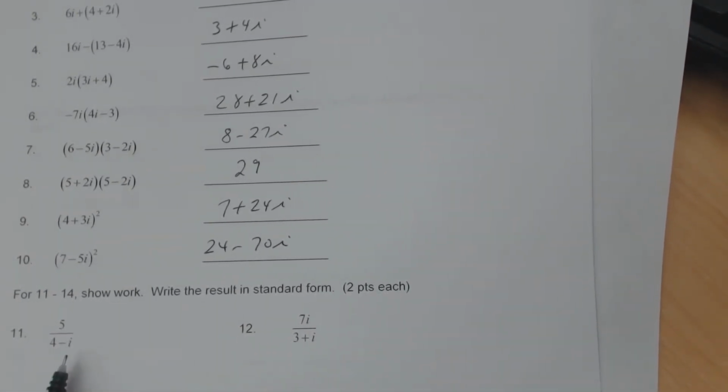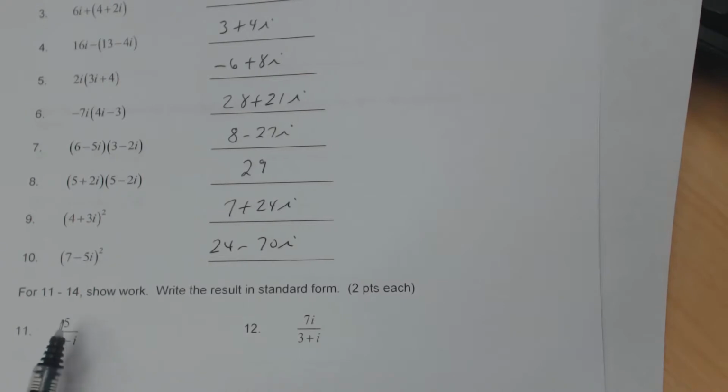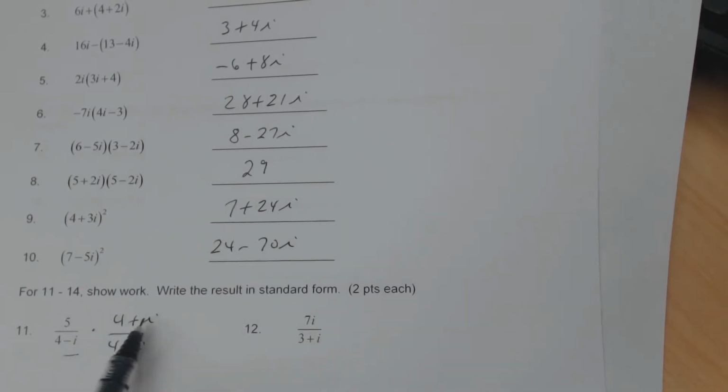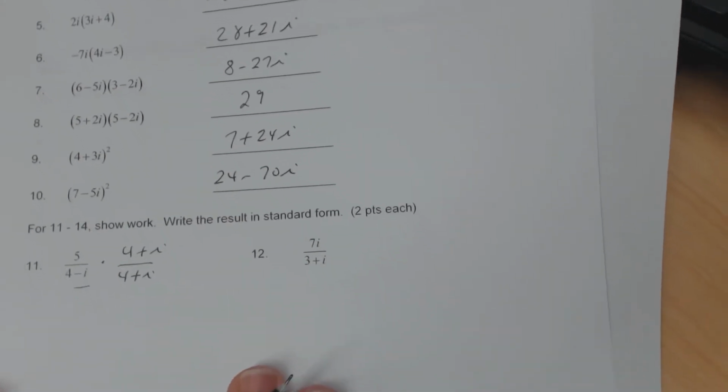So remember, you want to divide these. Now, you don't want the imaginary unit I in the denominator. So to get rid of this, just like you dealt with rationalizing the denominator when you had an irrational number in the denominator, do the same thing here. You're going to multiply the numerator and the denominator by the conjugate of the denominator. So the conjugate of 4 minus I is 4 plus I. So you multiply both the numerator and the denominator by the conjugate.